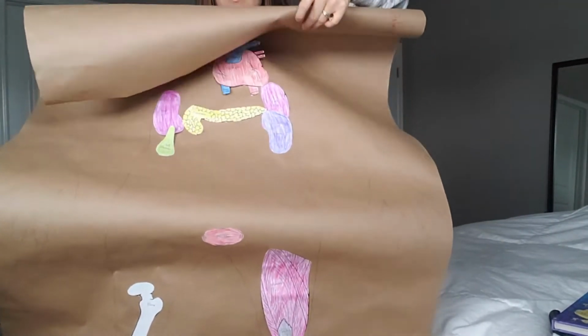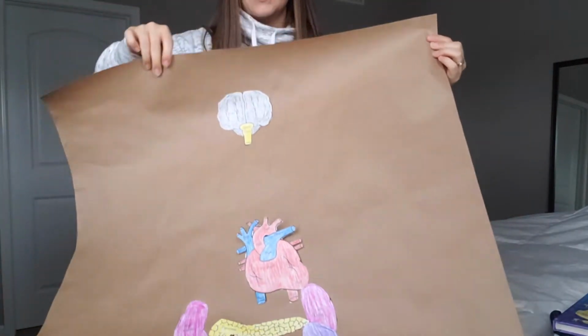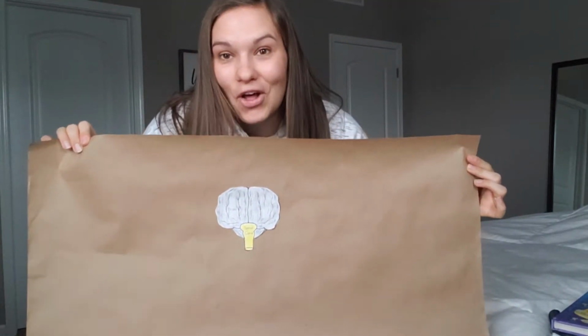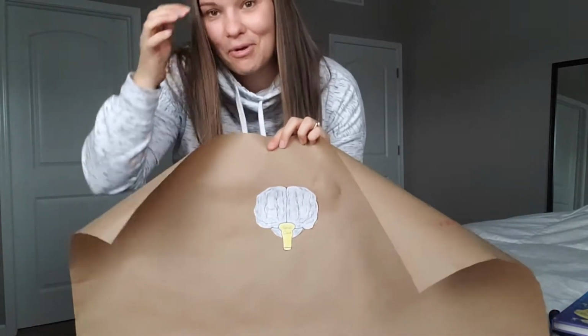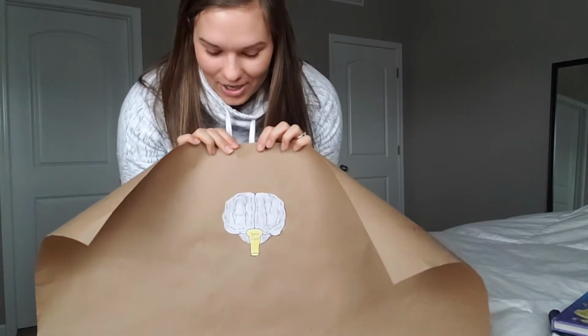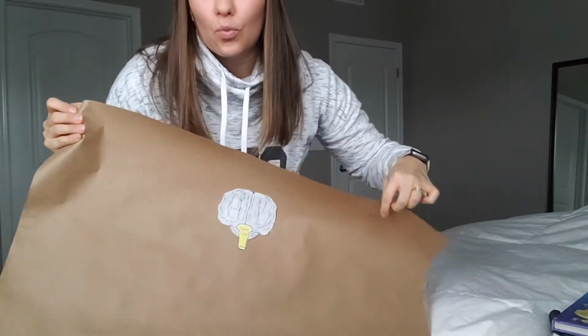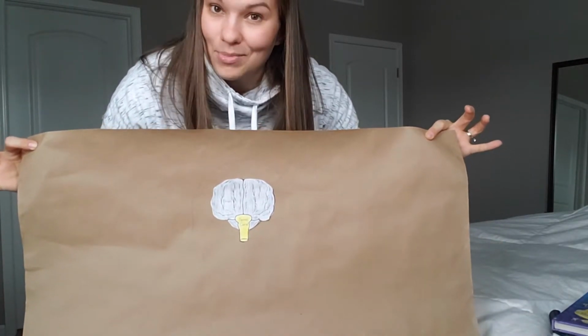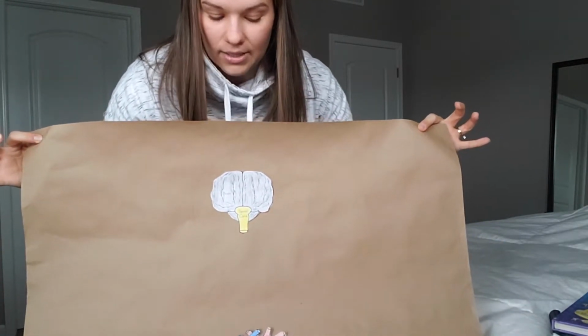So this is even taller than what I am. This is for Gabriel, and I probably should have grabbed my younger kids. But what it is, we just got a roll of paper, and then we had them lay on the paper and trace the outline of their body.